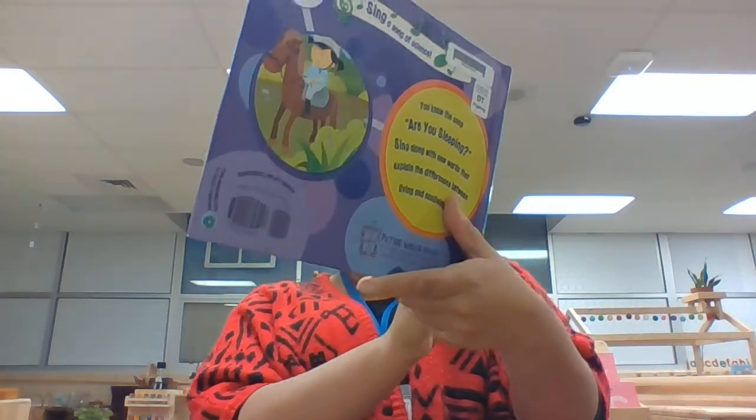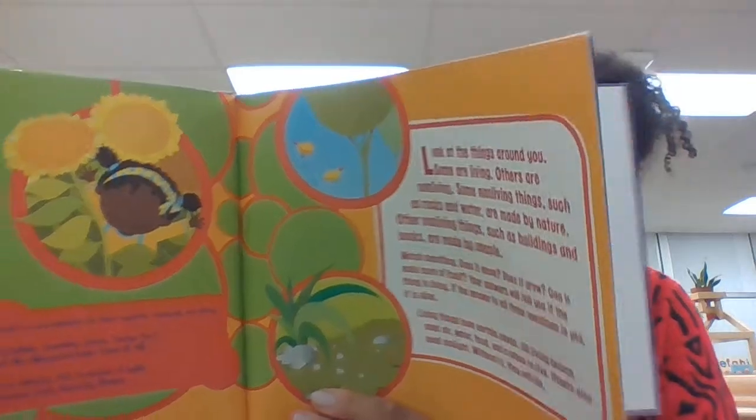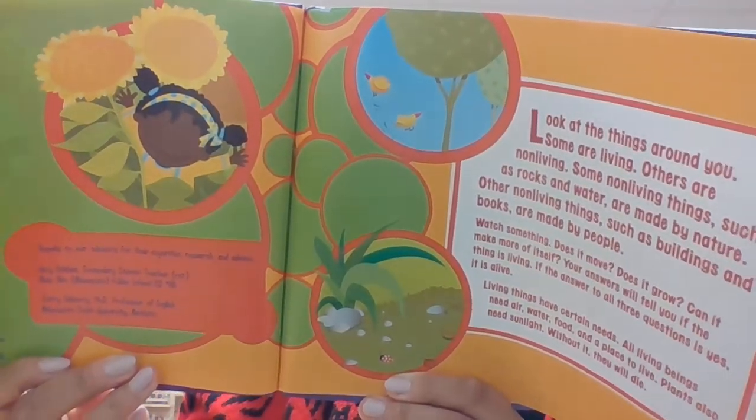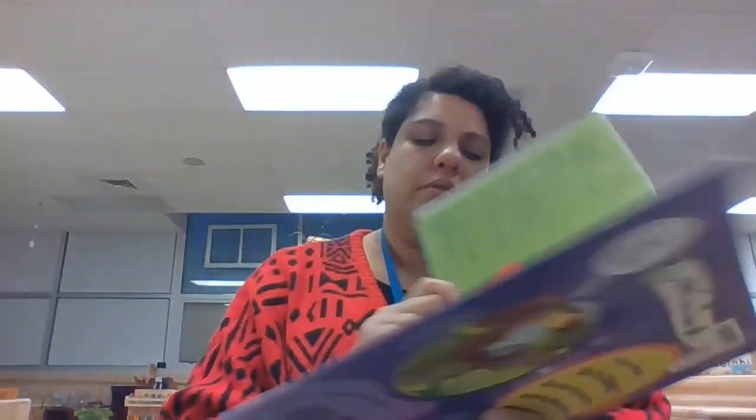Living things have certain needs. All living things need air, water, and food. Plants also need sunlight. Without these things, living things would die. So let's learn the song to find out if we're living.